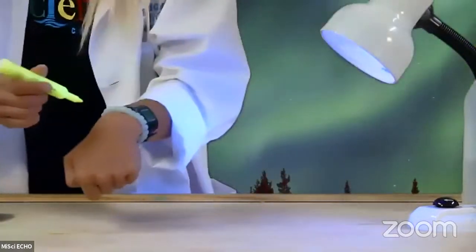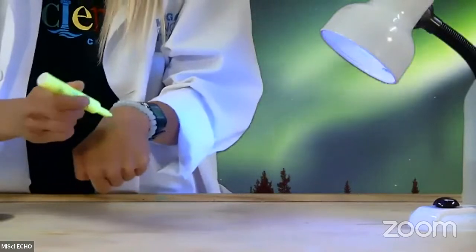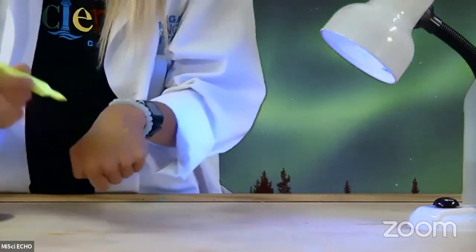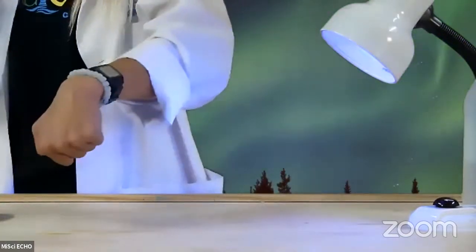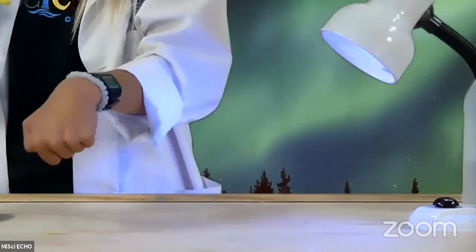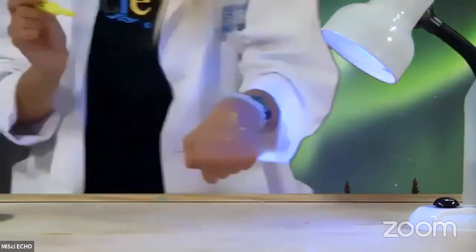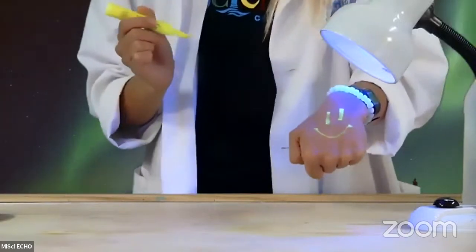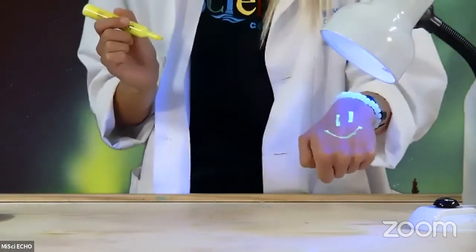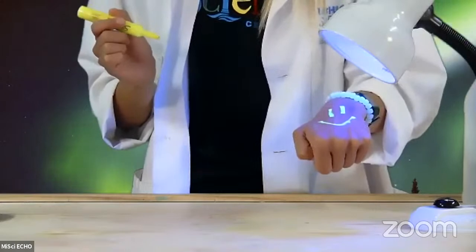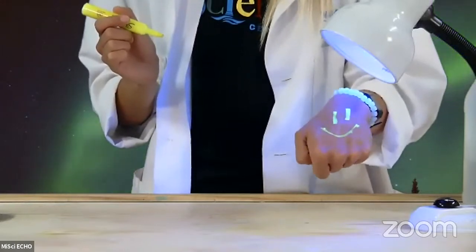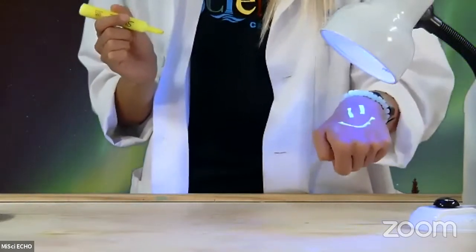So even if I take my hand out from under the UV light and I draw something on my hand, it might be really difficult to see right now. Maybe just in the right light, you might even be able to see it. But when I hold this fluorescent dye under the UV light, it changes the wavelength of light that carries to our eyes completely, right? So this is fluorescence.